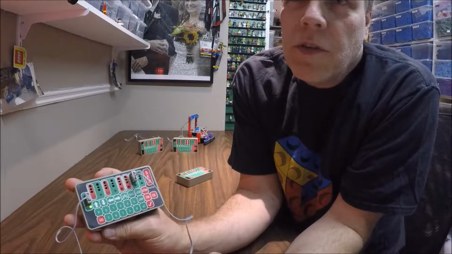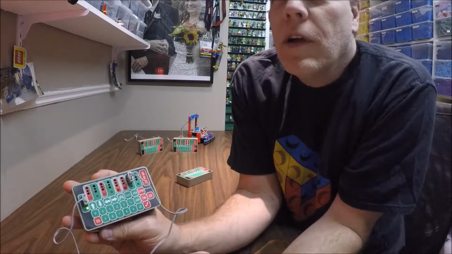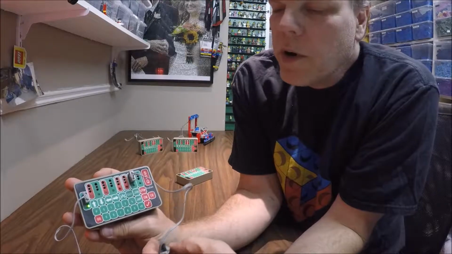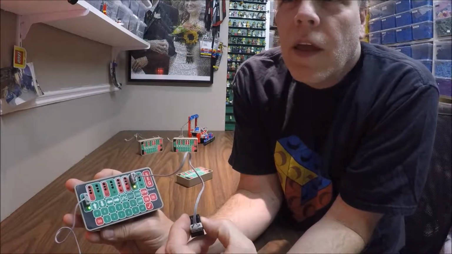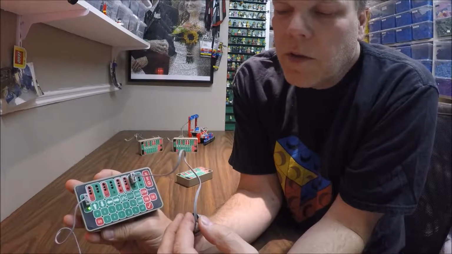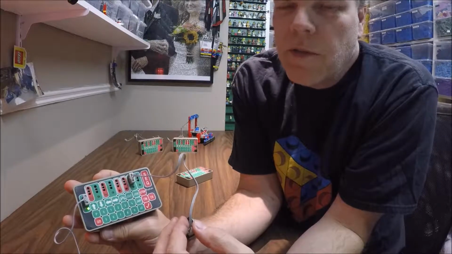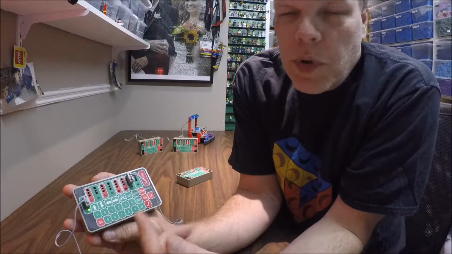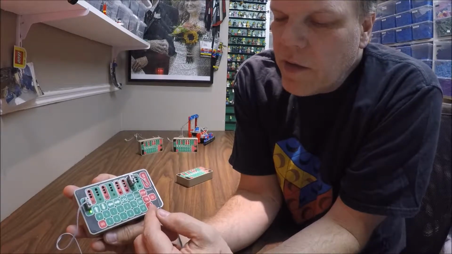The switch isn't pressed, so it's just going to go 1, 2, 3, 4, 1, 2, 3, 4, and then I'm going to hit the button, and it's going to go 3 to 4, 3 to 4, and then I'm going to let go. It's going to go back to 1, 2, 3, 4. So again, that's a loop. It's kind of neat.